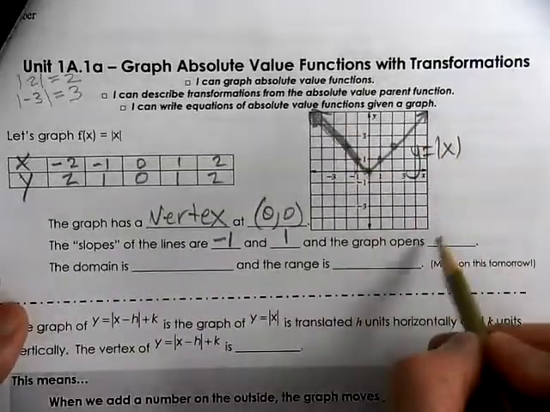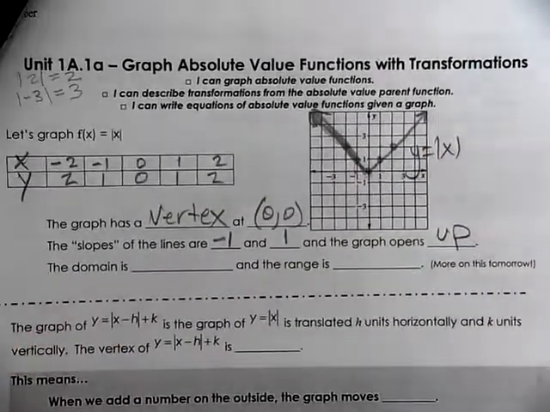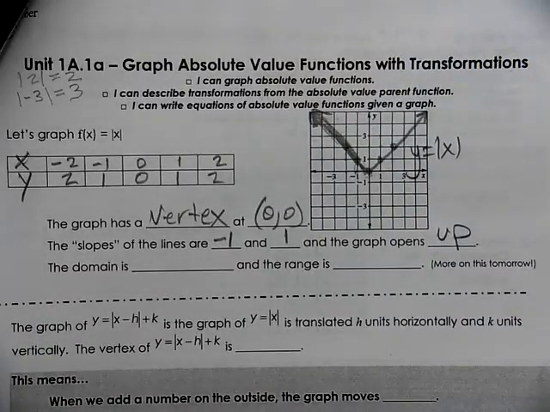So we have a positive slope going on, and we have a negative slope happening. Notice how the graph is opening upwards. For this parent function, it's going to open up. In the future, we're going to see it opening downwards.